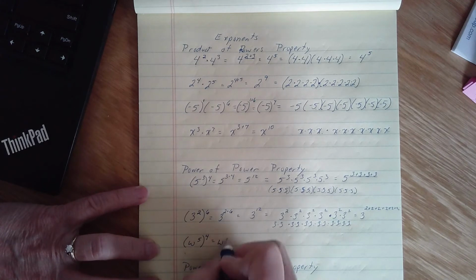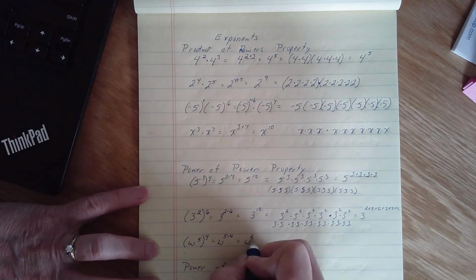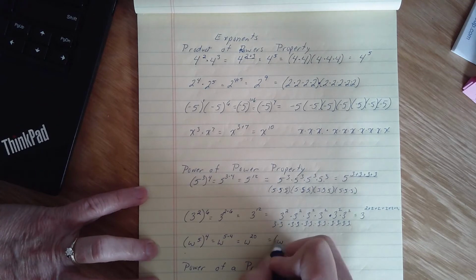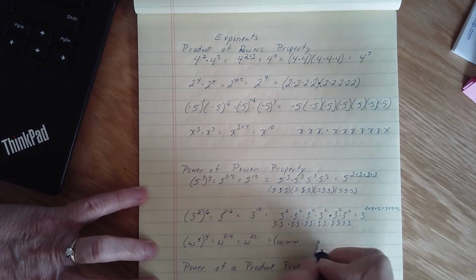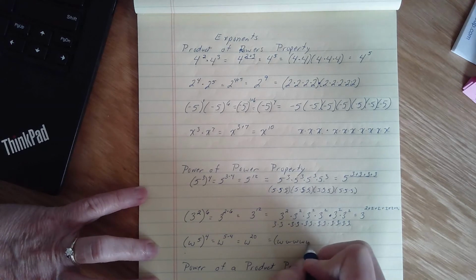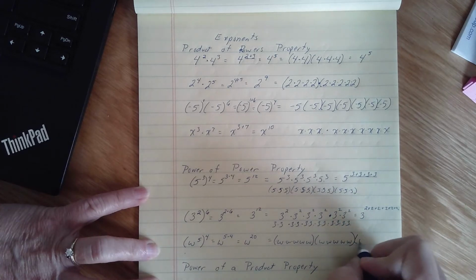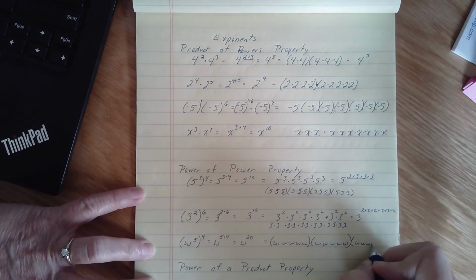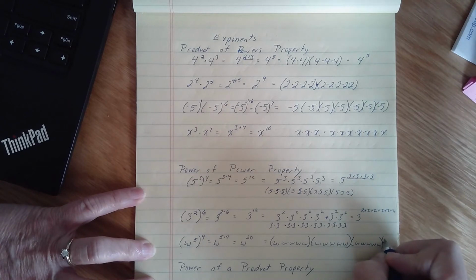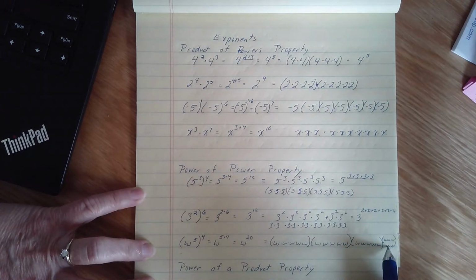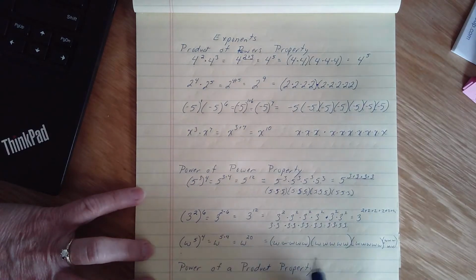So using our rule, that would be w raised to the 5 times 4, which would be w to the 20th. Let's expand that. I'm going to put these in groups of w, w, w, w, w, that's w to the 5th. So I've got 1 group of 5, 2 groups of 5, 3, 4 groups of 5. Well, 4 groups of 5 is 20.